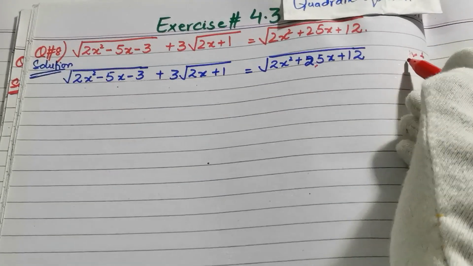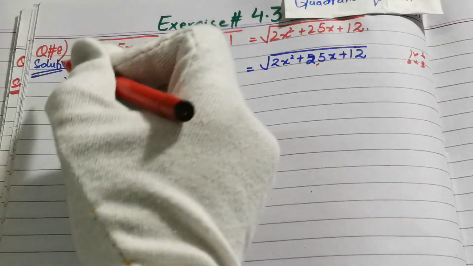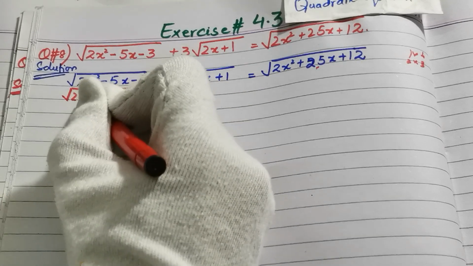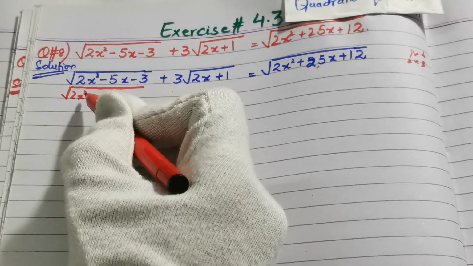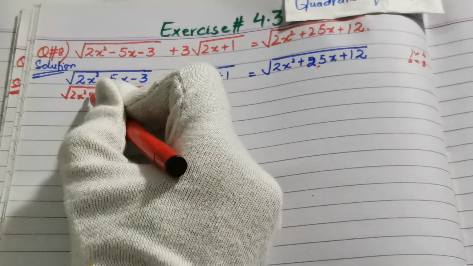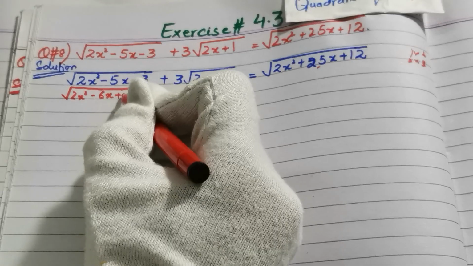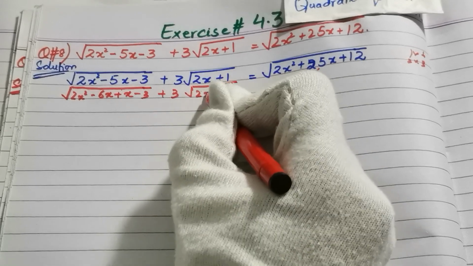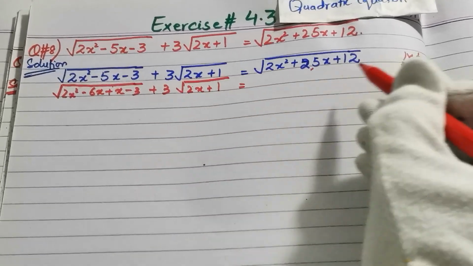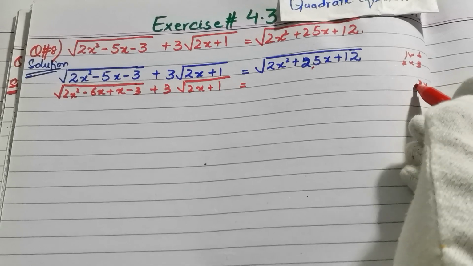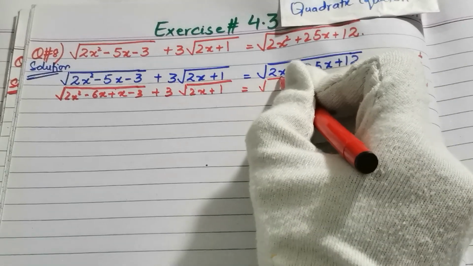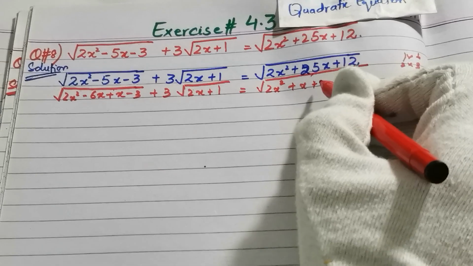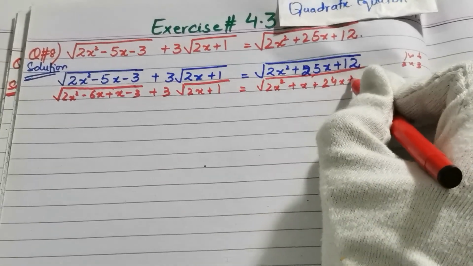3 2 6, 2 1 2 3. So 2x square minus 6x plus x minus 3 plus 3 under root 2x plus 1 is equal to 12 to the 24 under root 2x square plus x plus 24x plus 12.